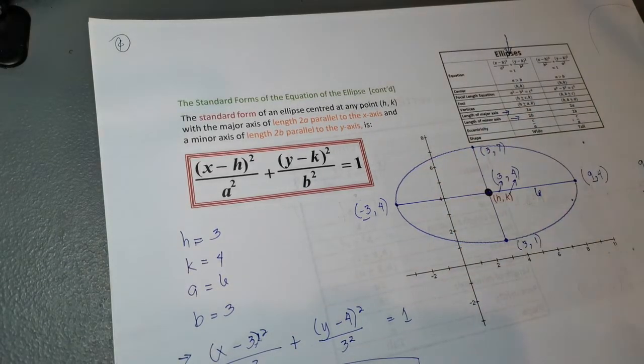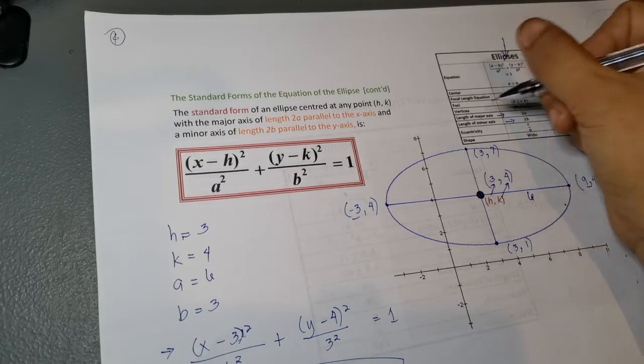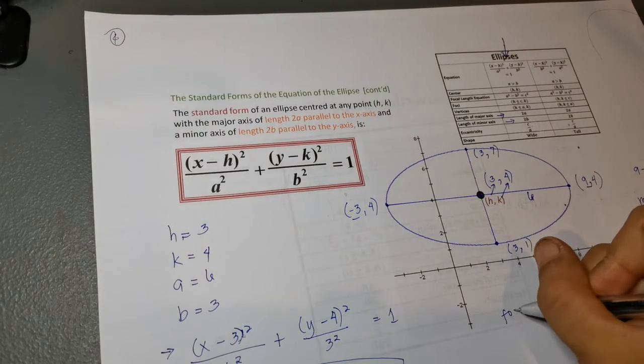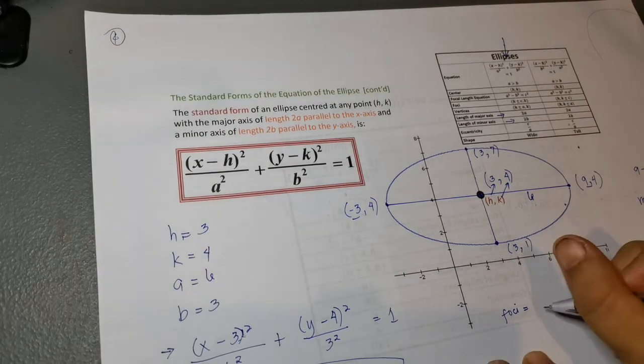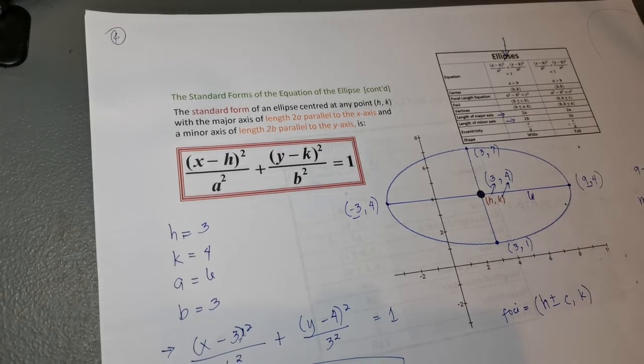Okay, how about its focus? Wala tayong focus. So, nasaan kaya ang kanyang focus? So, we have there the formula for our foci, h plus and minus c and k. Ayan.